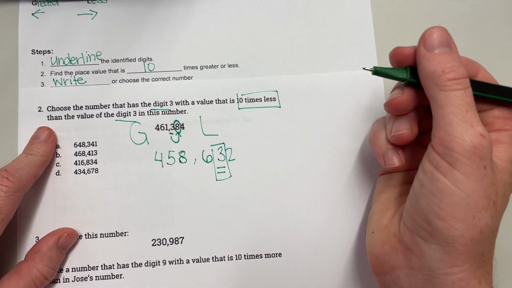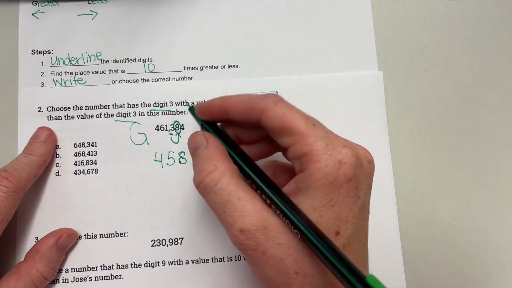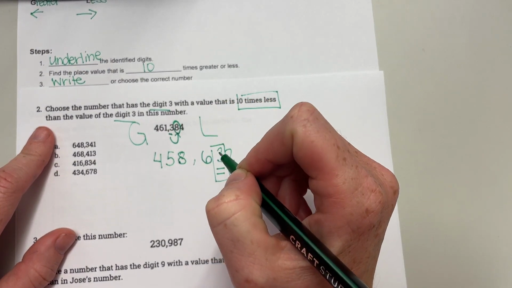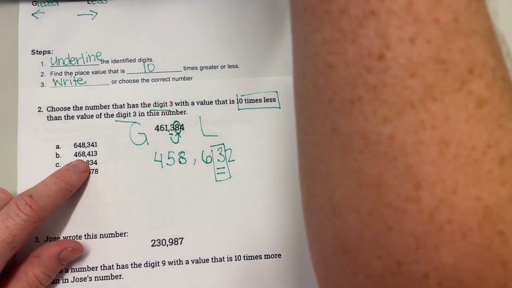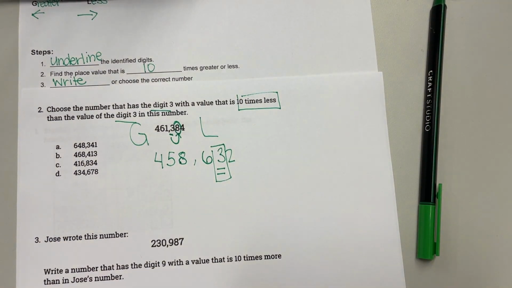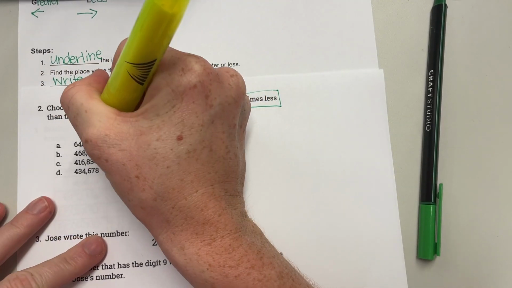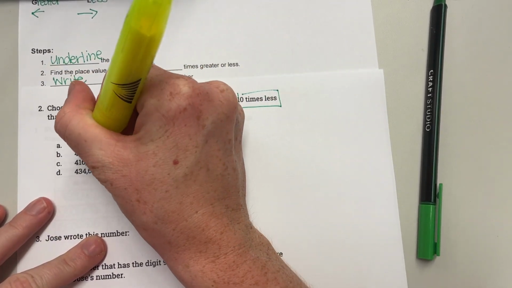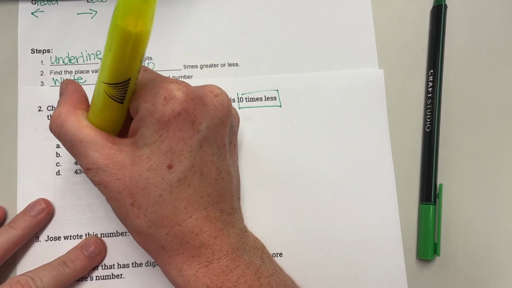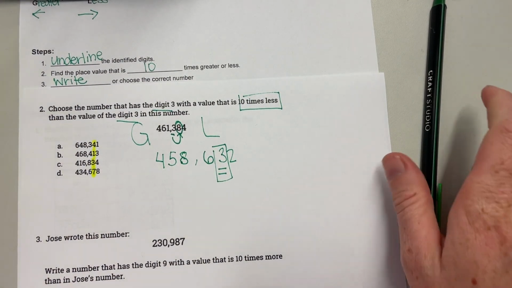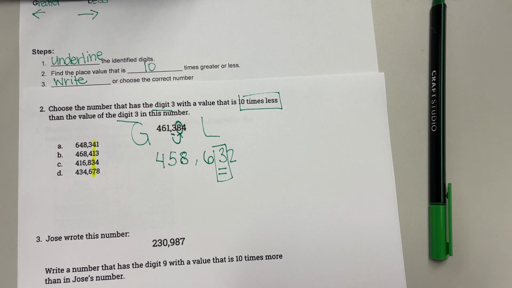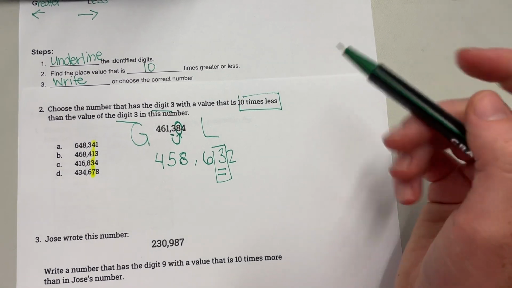Because the 8 is in the tens place, that's the number that has to change to a 3. So let's look over here and let's find the tens place. So this is my tens place, this one's my tens place, this one's my tens place, and this one's my tens place. Which one has a value that is 3?